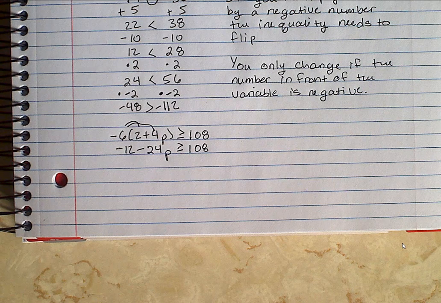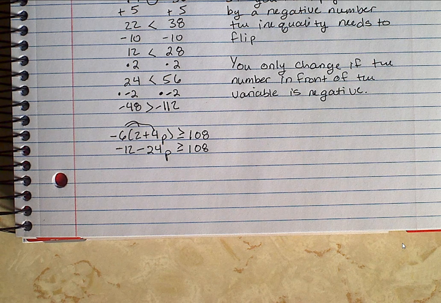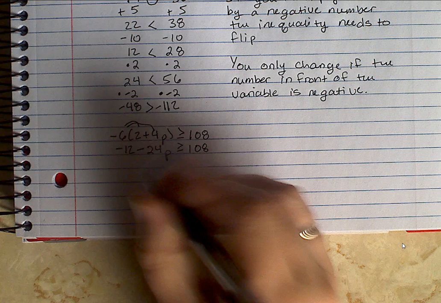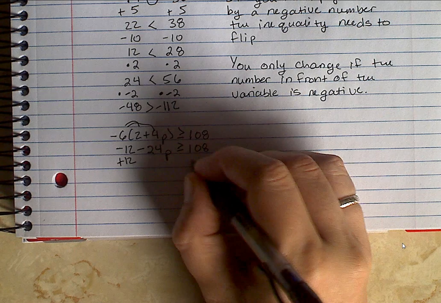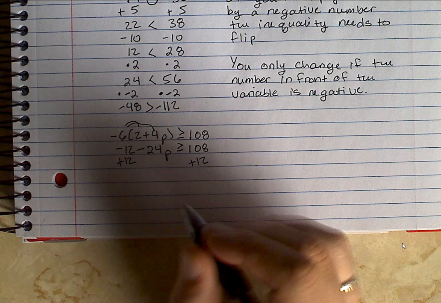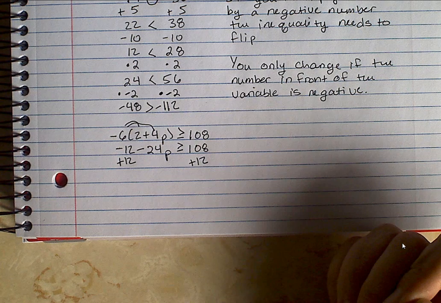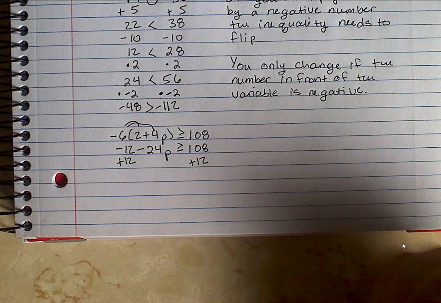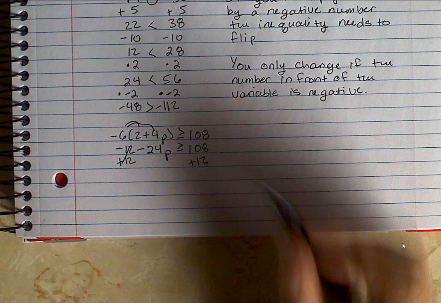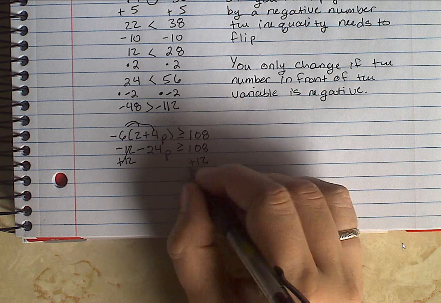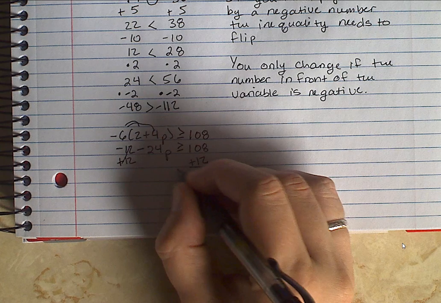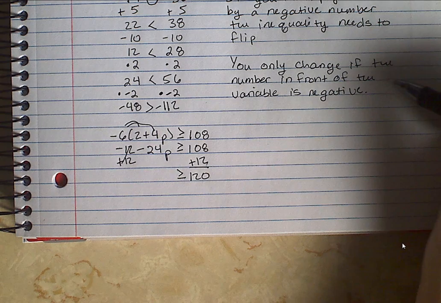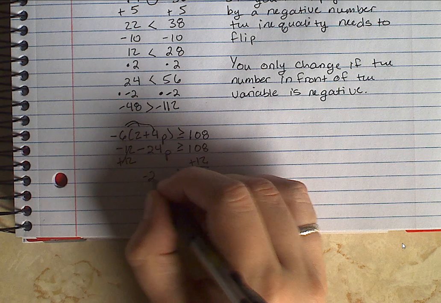Okay, cool. Now, what would be the next thing I'd have to do here then, Emily? You would have to add 12 on both sides. Great, so I'm adding 12 to both sides. -12 plus 12, what does that turn into? 0. Great. And then on the right-hand side, 108 plus 12, what does that turn into? 120. Perfect. And then I'm dropping this down because I'm not at the last step, so I don't need to worry about that. Then I've got -24p.